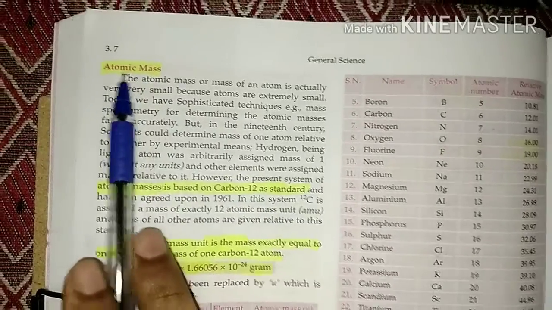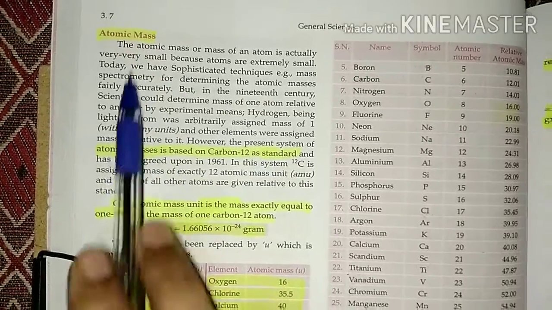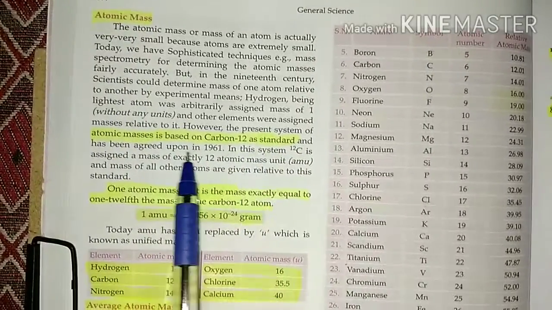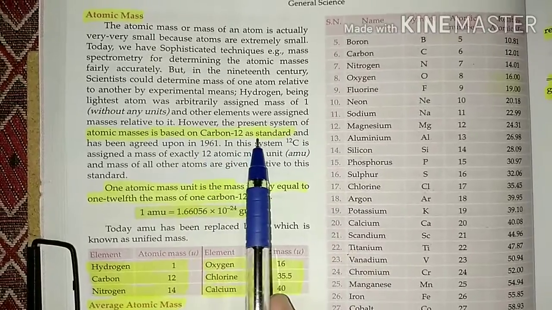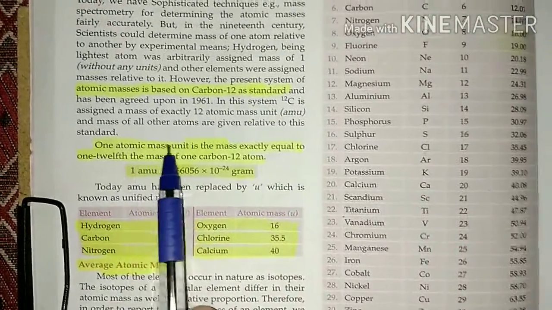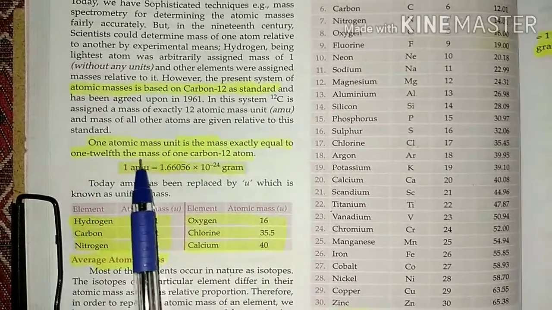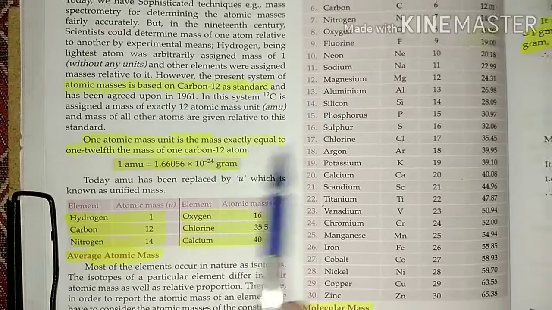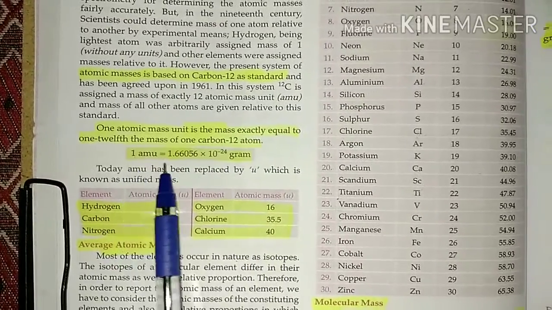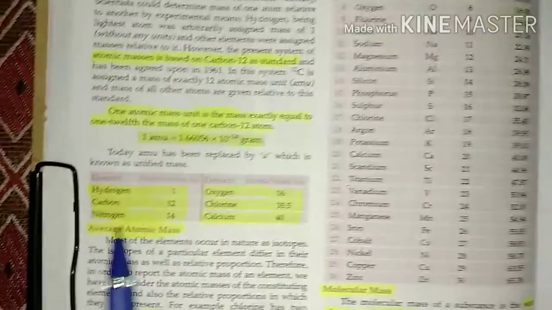So here we have atomic mass. This atomic mass is based on some standard. That standard is carbon 12. One atomic mass unit is the mass exactly equal to 1/12 of the mass of one carbon 12 atom. In other words, 1 AMU is equal to 1.66 into 10 raised to minus 24 gram.